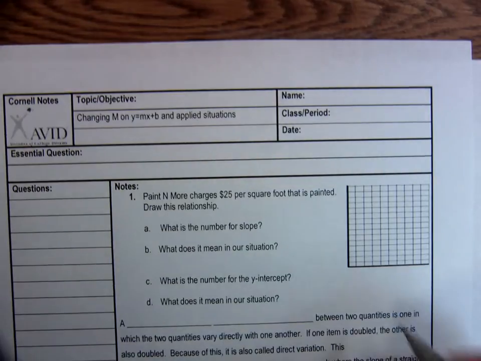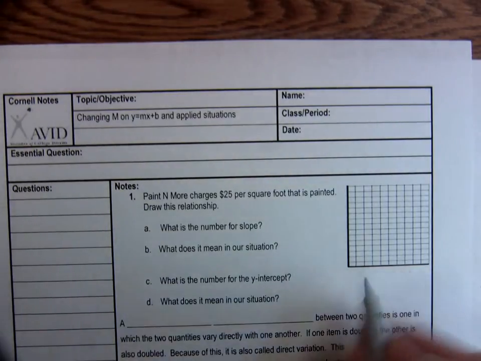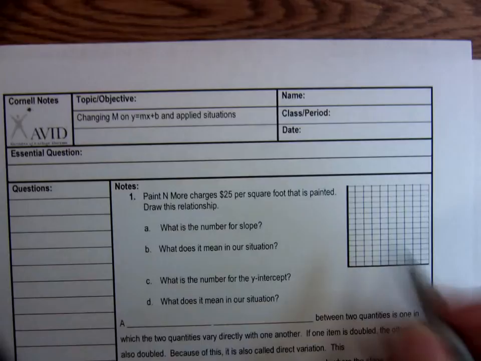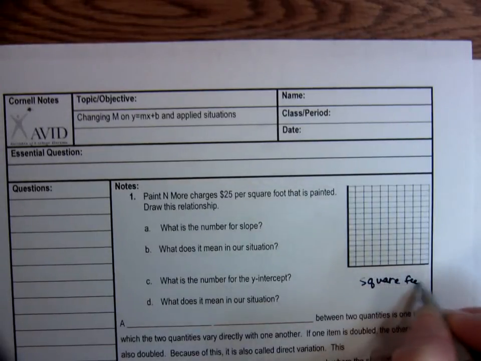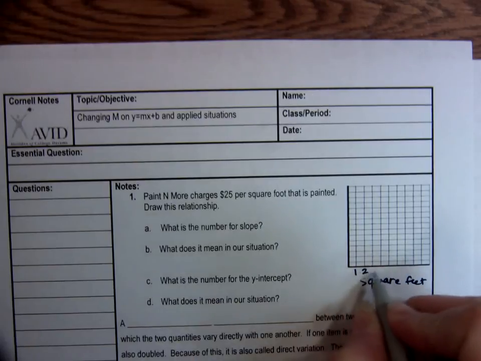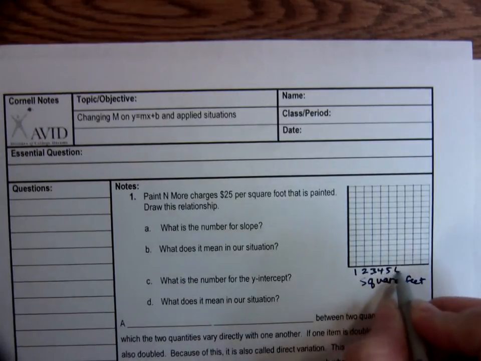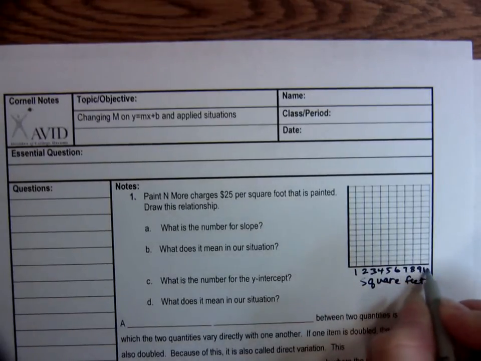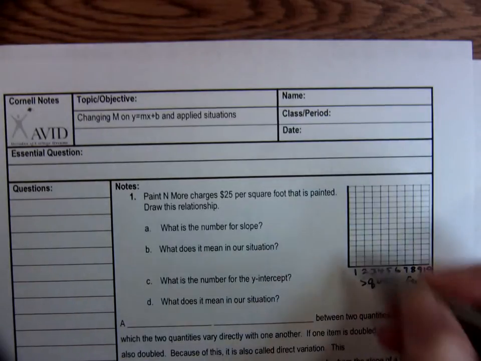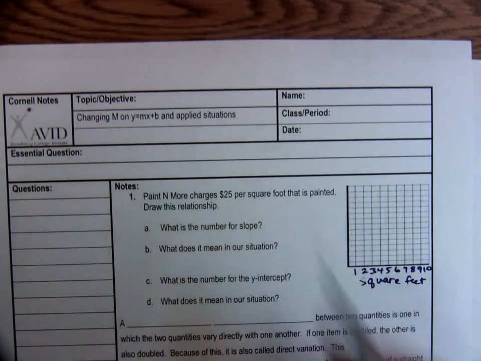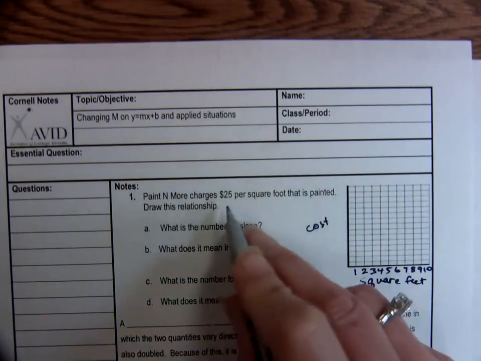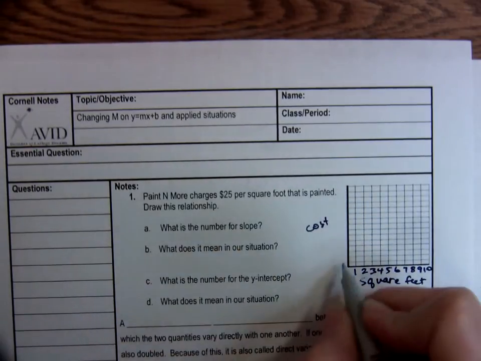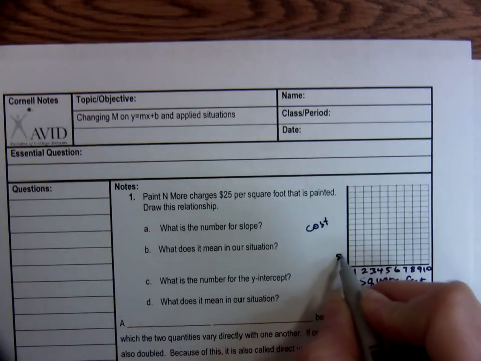And so we need to first decide what our x-axis is going to be. It's talking about square feet. So we're going to put square feet here. And then we'll number this 1, 2, 3, go by ones. And then our y-axis, we're talking about $25 per square foot. So this is going to be the cost over here. And it's going by 25s, $25 per square foot. So I'm going to go by 25s on this also.